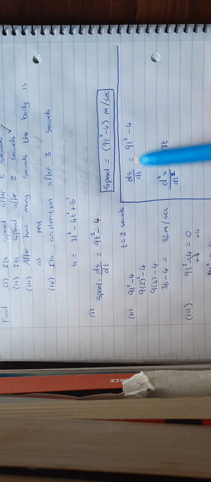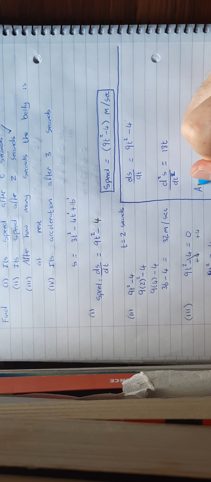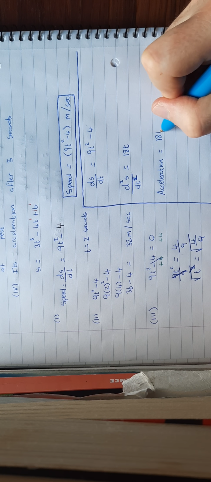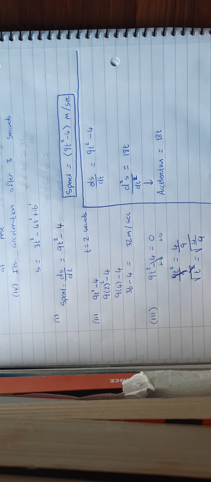So this is the first derivative, then the second derivative is this here, and the second derivative tells us what acceleration is. So acceleration in this case is going to be equal to 18 times t. And remember, these two things mean the same thing. So acceleration is 18t.